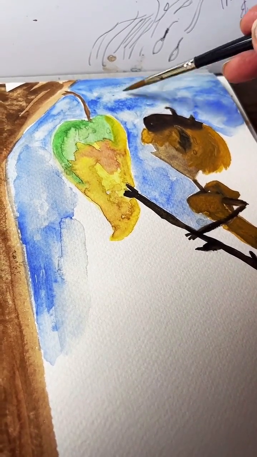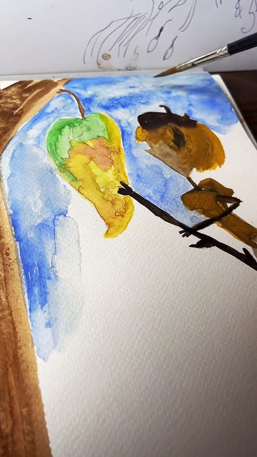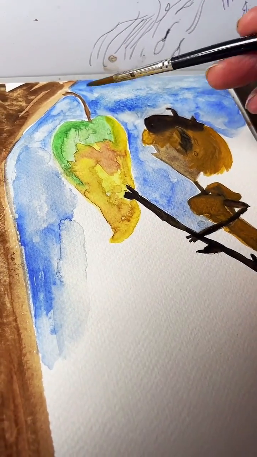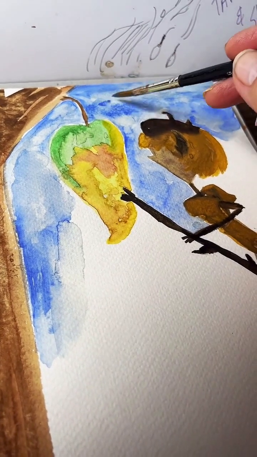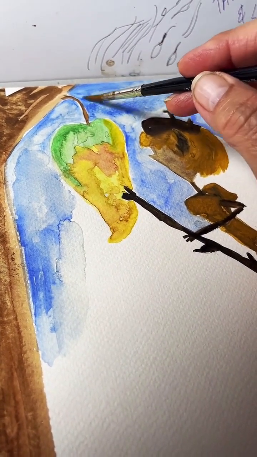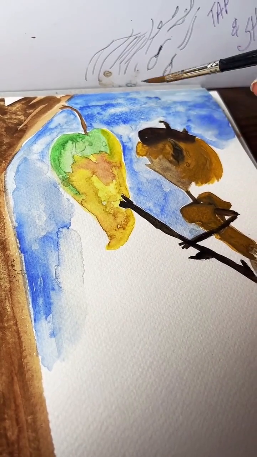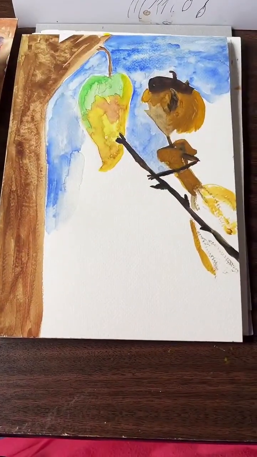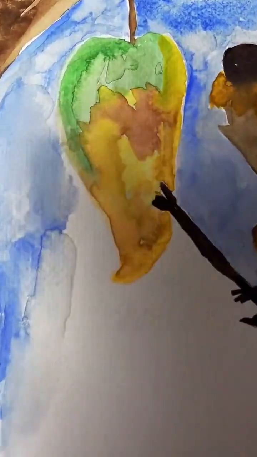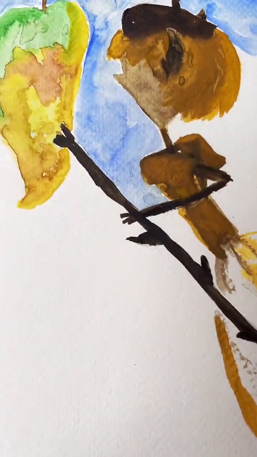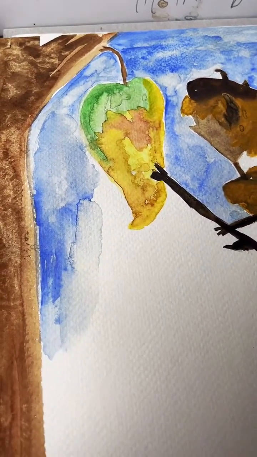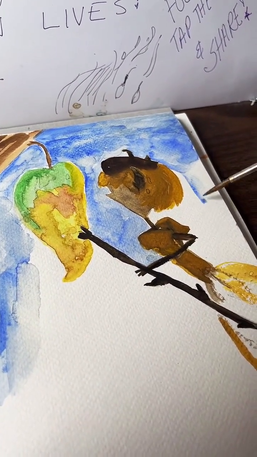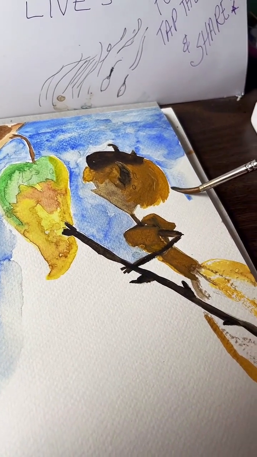When this is all done, even if you don't buy the book, you'll get to experience the book, because I will definitely do a read through with images like this, reading the story. Definitely gonna do that.